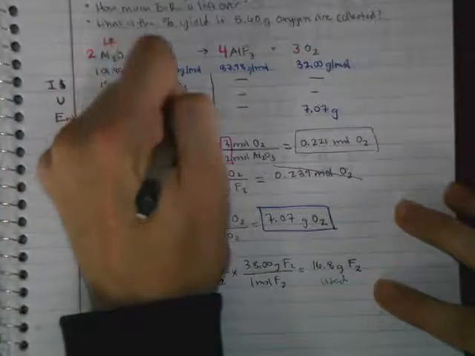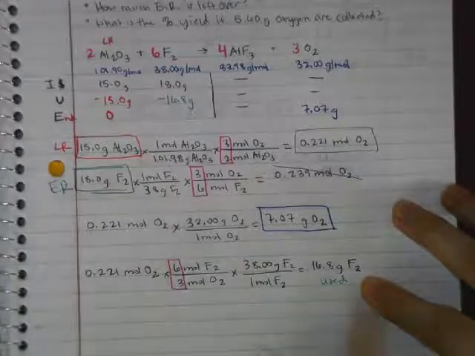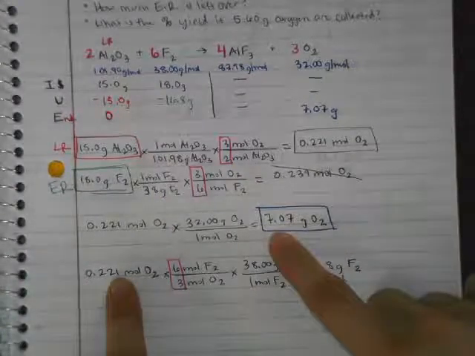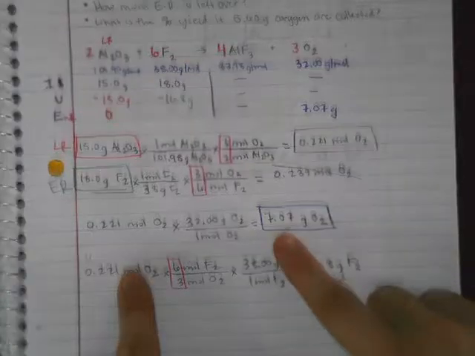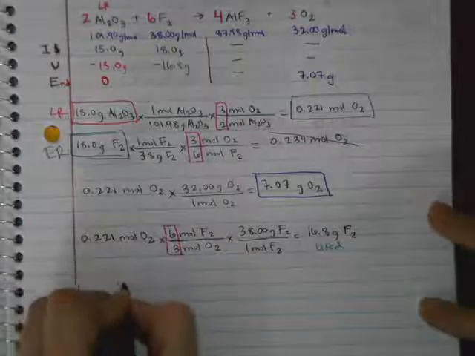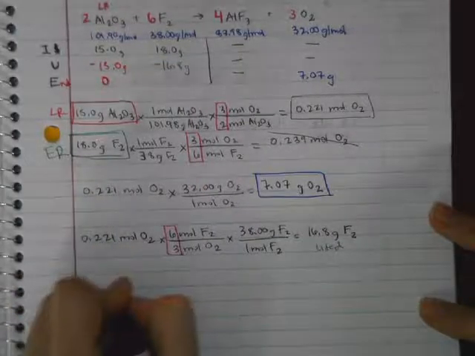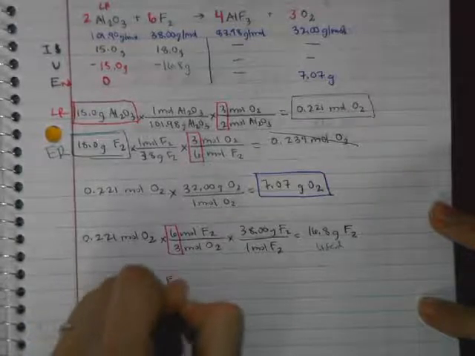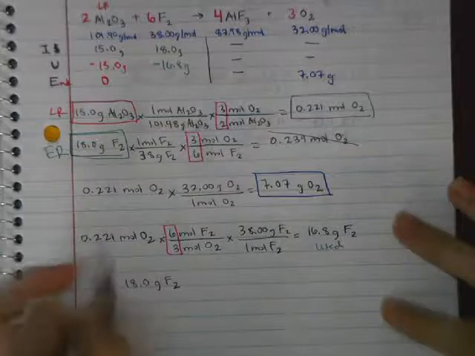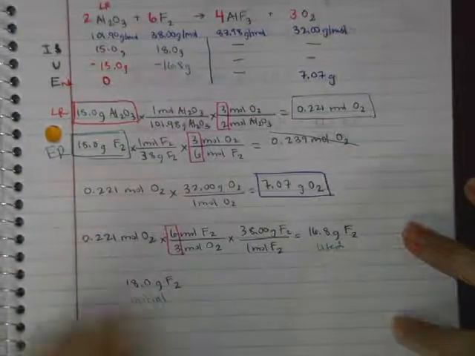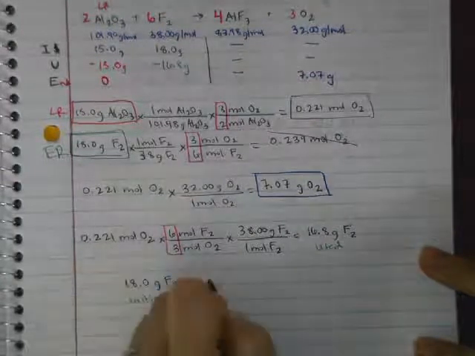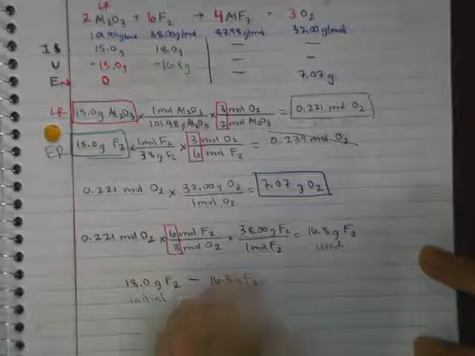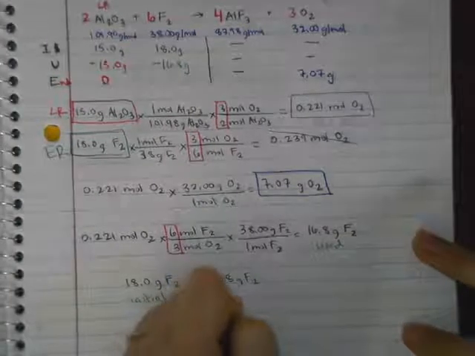Okay, so I can even add that into my chart here. I used 16.8 grams in order to produce 0.221 moles of O2 or 7.07 grams of O2, same thing. I just skipped a step here because why do it twice? So what I need to do now is remember that I started with 18 grams of F2. That was my initial amount. This is what I threw into my reaction system. I just determined that in order to make 0.221 moles of O2, I used 16.8 grams. This is what was used.